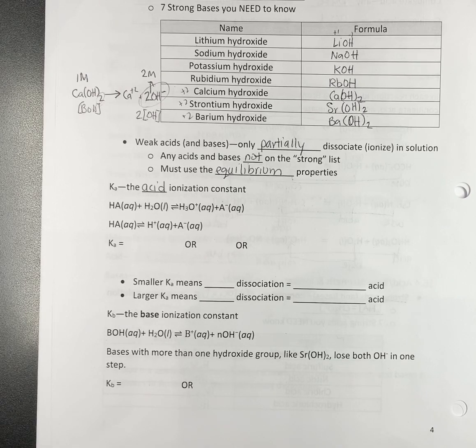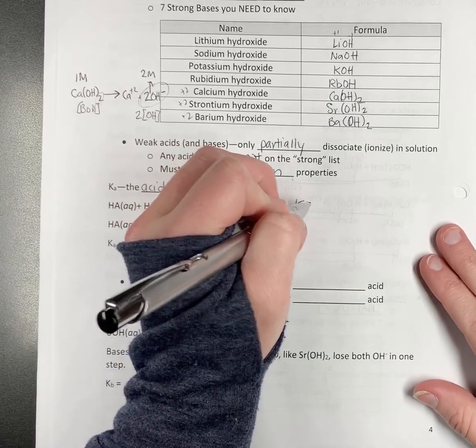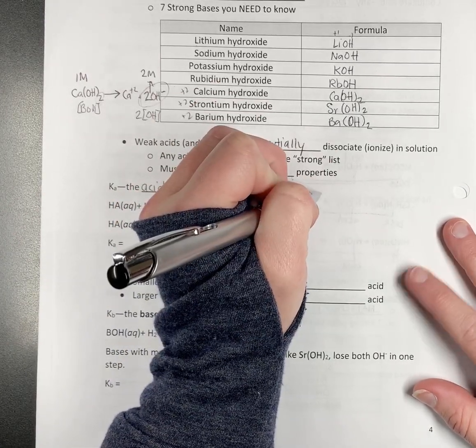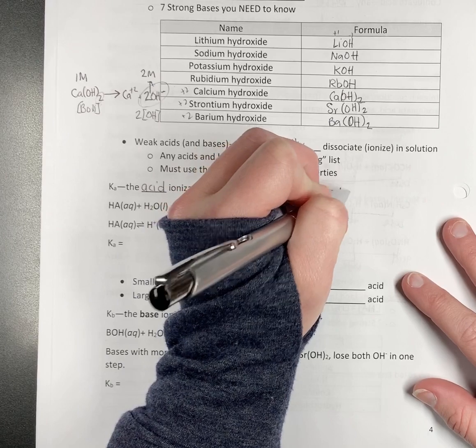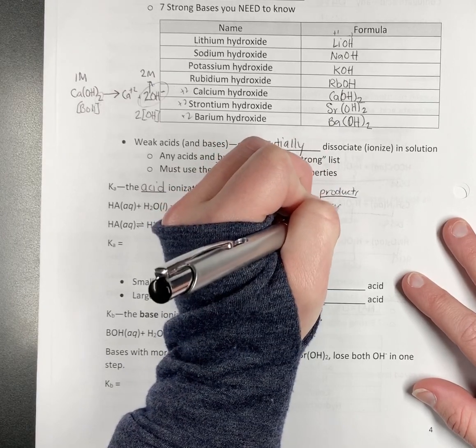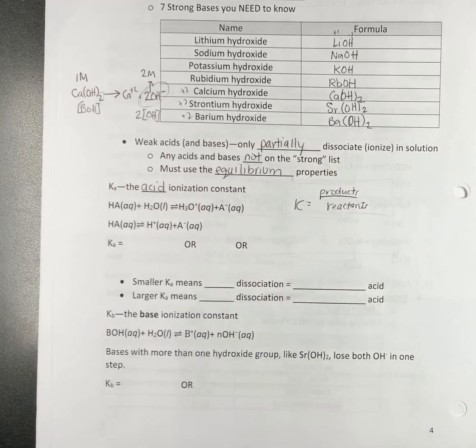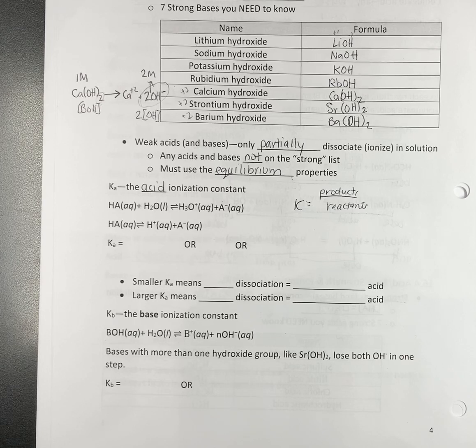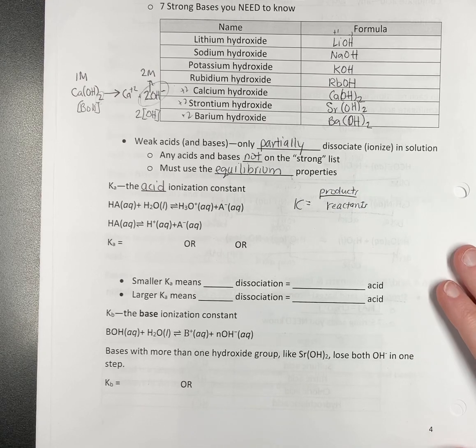So, again, remember K equals products over reactants, right? And we have to deal with the stoichiometric coefficients sometimes. Usually with acids you don't, with bases you might.